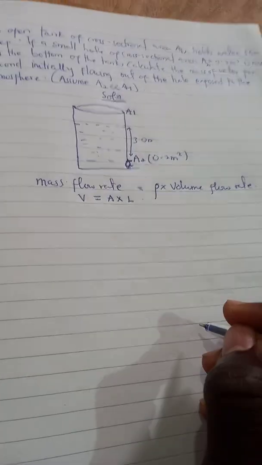We all know that the volume of every shape or object is equal to its cross-sectional area multiplied by its length, and from the velocity equation, velocity is equal to length over time.